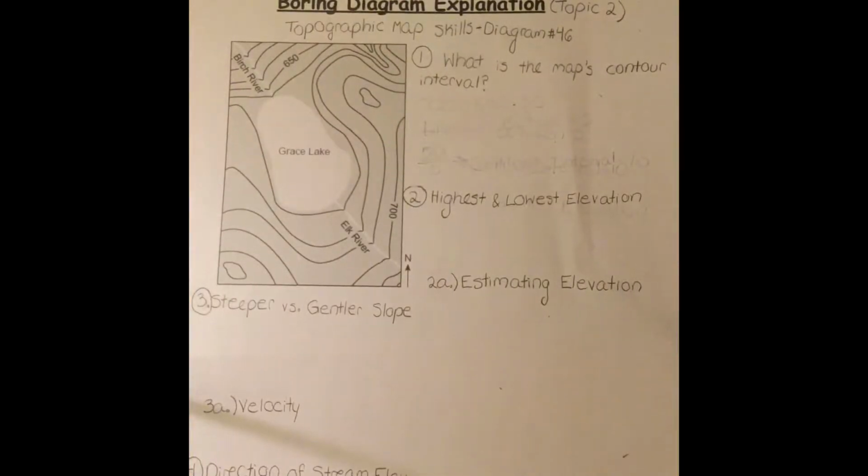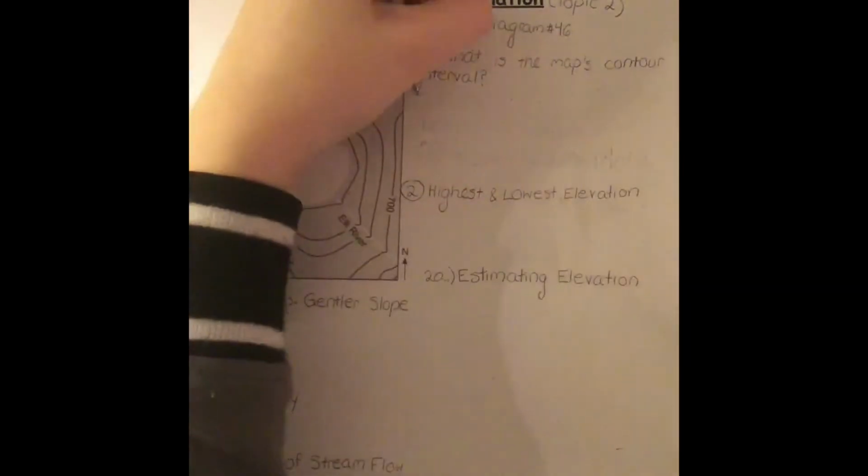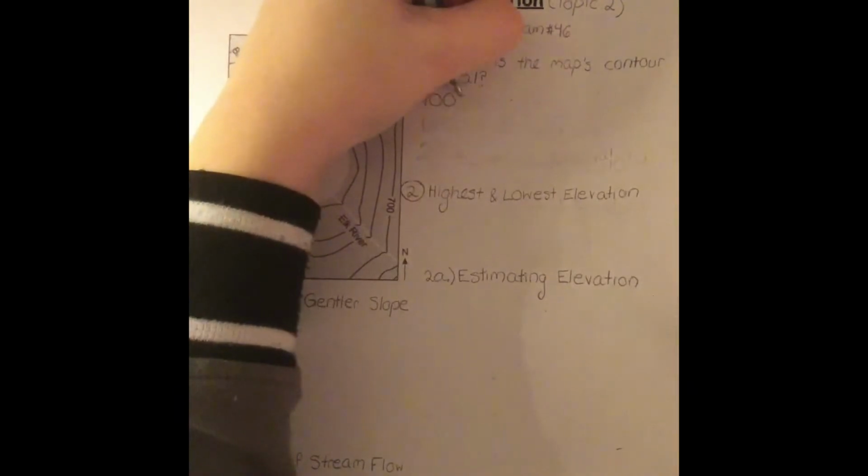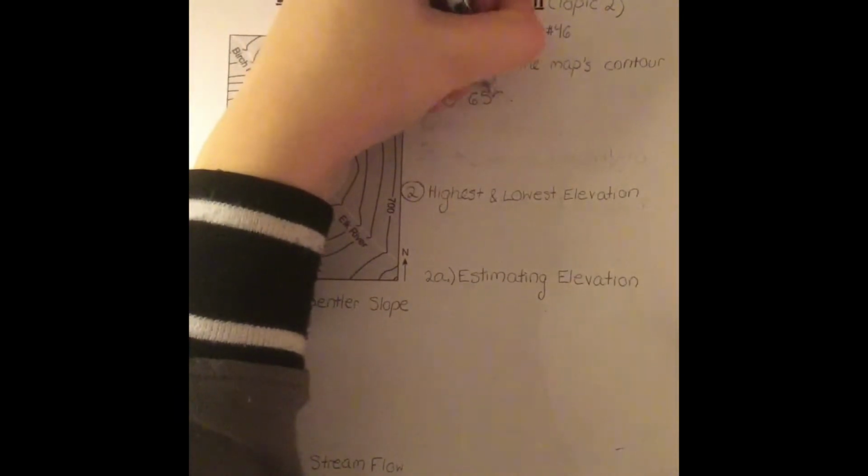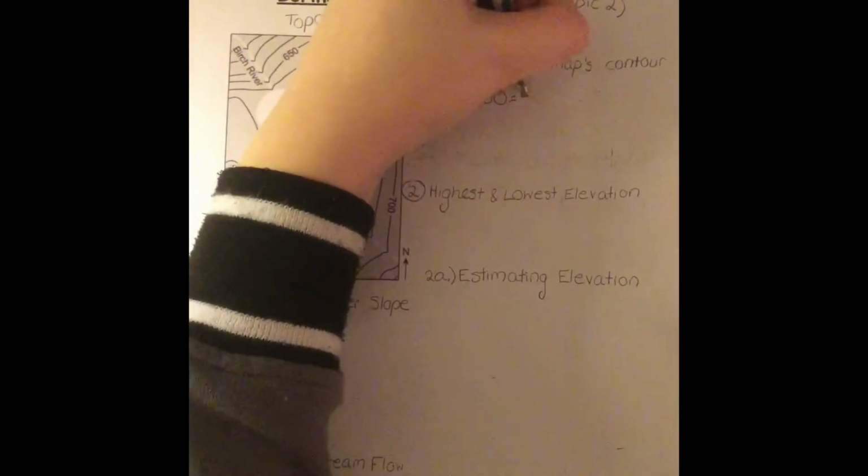So the first thing we're going to look at is finding the map's contour interval. To do this, the first thing we do is subtract two values. The ones we have here are 700 and 650. So 700 minus 650 equals 50. And that's going to account for the space in between these two places.